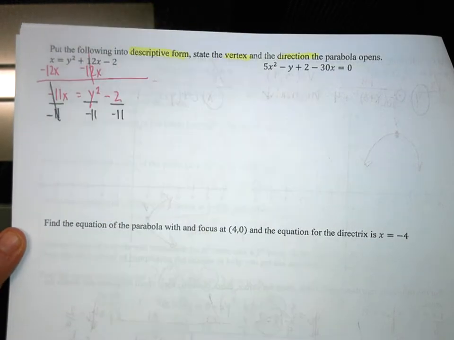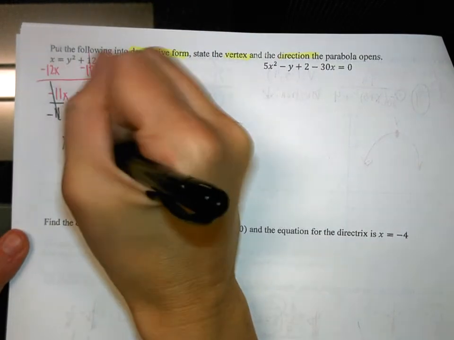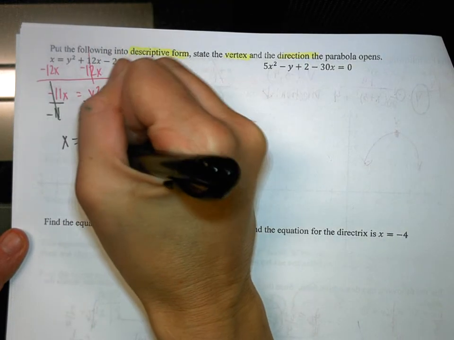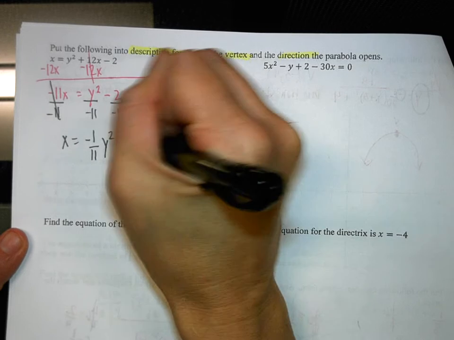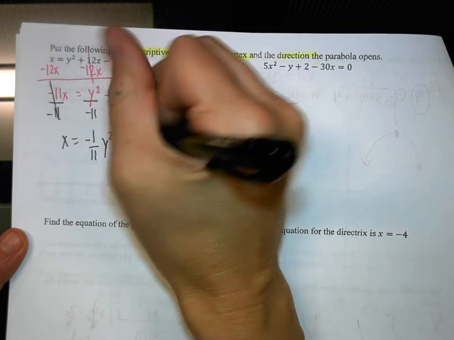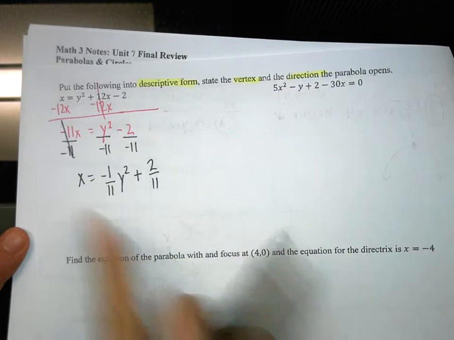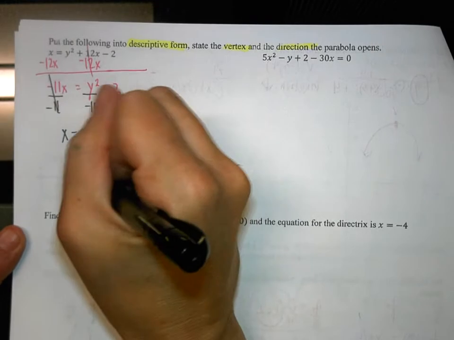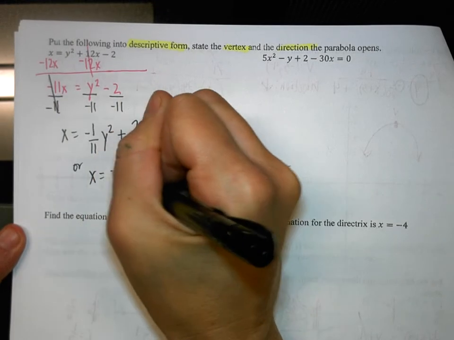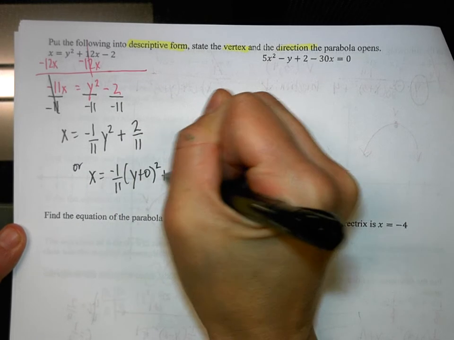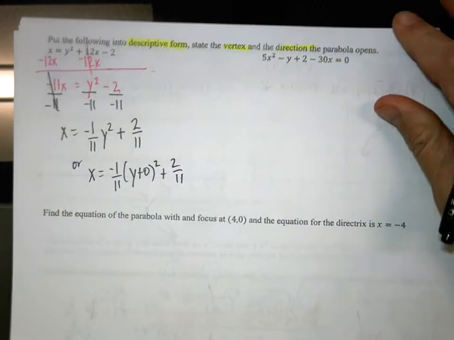Okay? When I do that, I get x equals, remember if there isn't a number in front, that's going to be a 1. So I have negative 1 over 11, y squared, and 2 negatives make a positive 2 over 11. So we can write it this way, or you could also think of it as x equals negative 1 over 11, y plus 0 squared plus 2 over 11, if you wanted to.